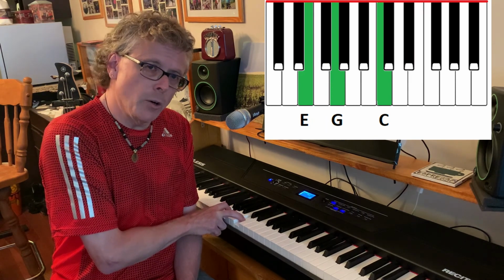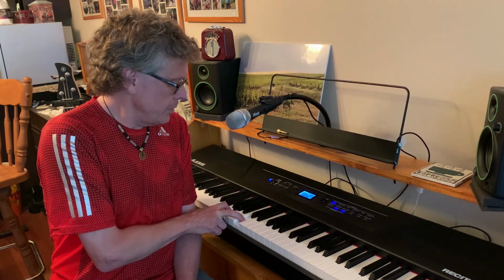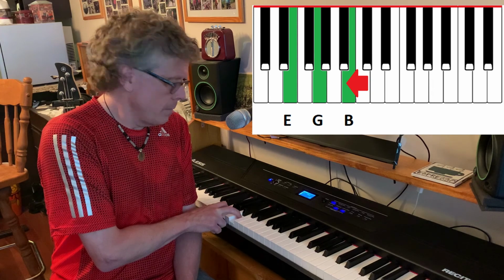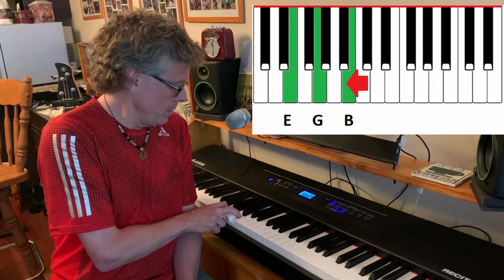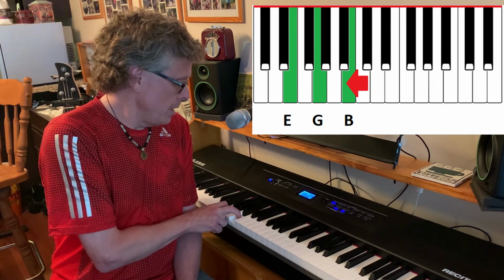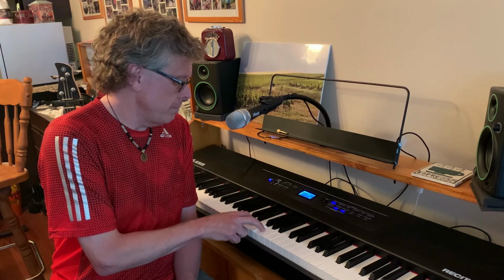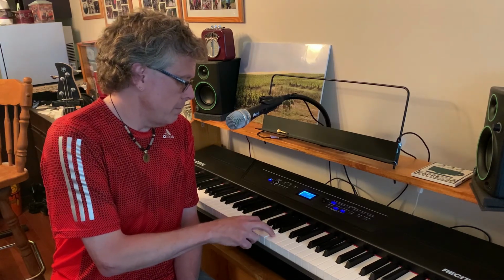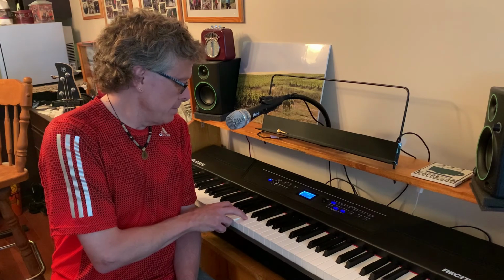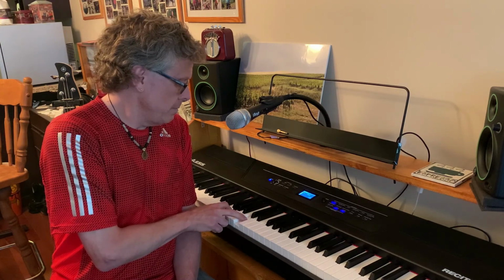So if I play my C chord here, all I have to do to get an E minor chord is move that one finger down. These other two fingers are staying in the same place. So instead of going like that, I can go like this. It's a lot easier to play.